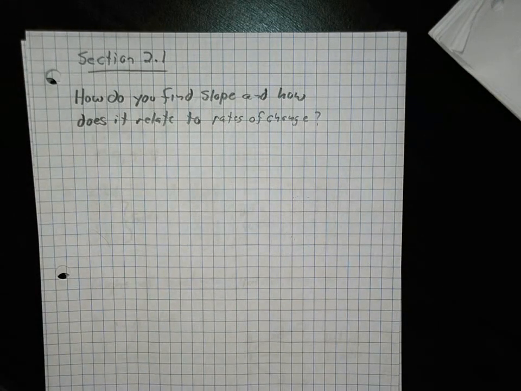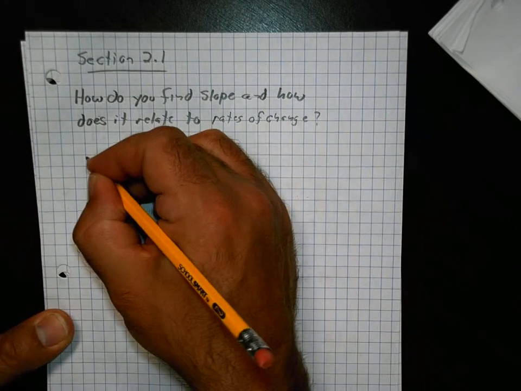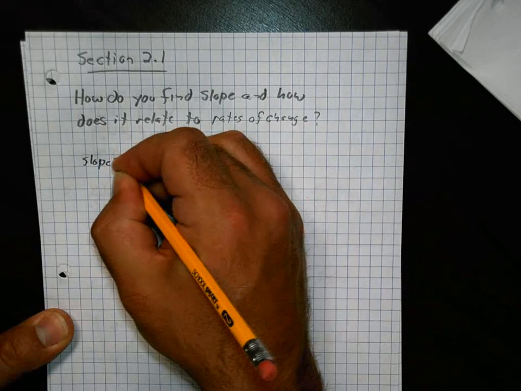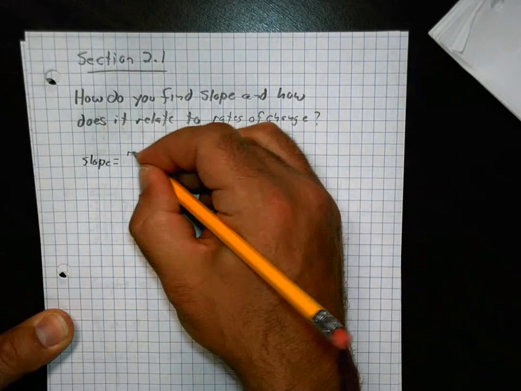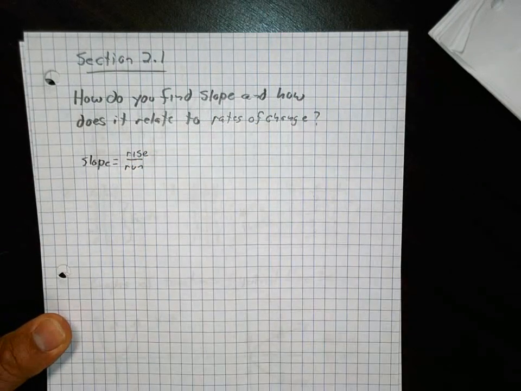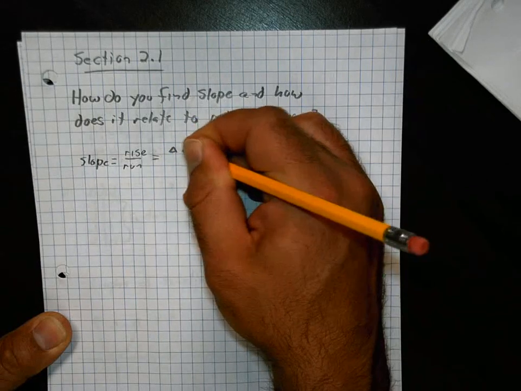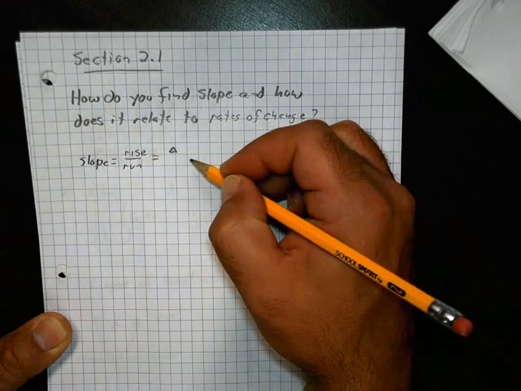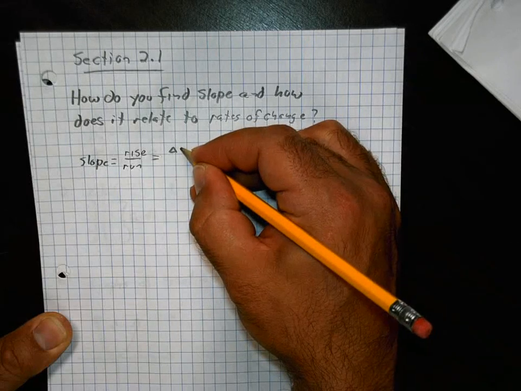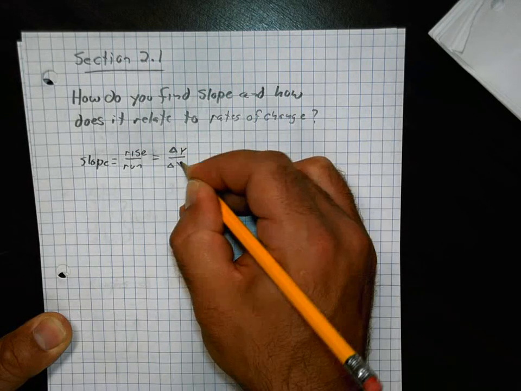Okay, we're going to cover section 2.1. We're going to learn how do you find slope and how does it relate to rates of change. So you may have defined slope before as rise over run. That's typically what we remember. Rise over run is the same as the change, and change is usually shown by a little triangle in math. The change in the y values over the change in the x values.